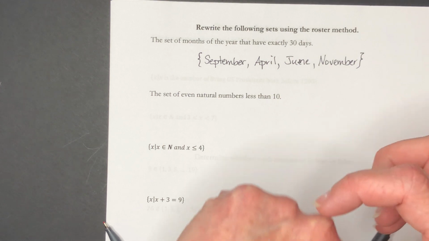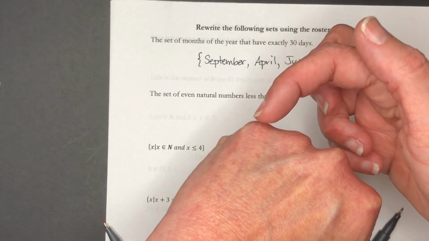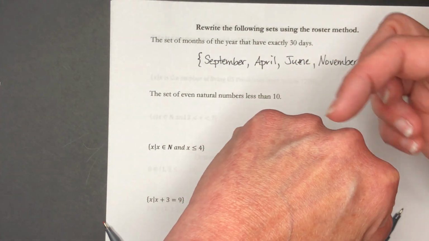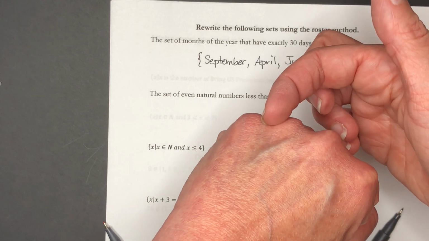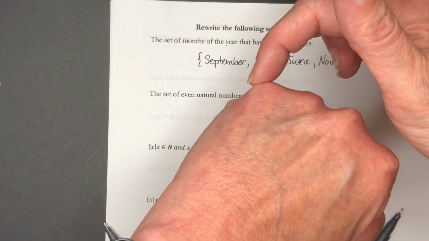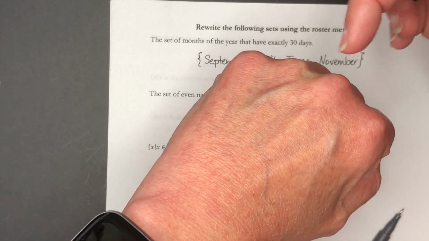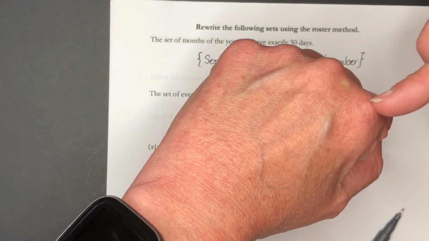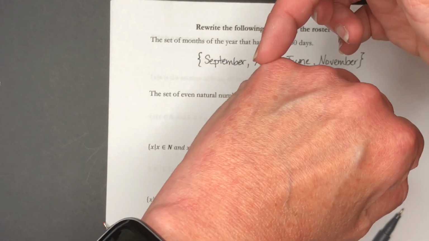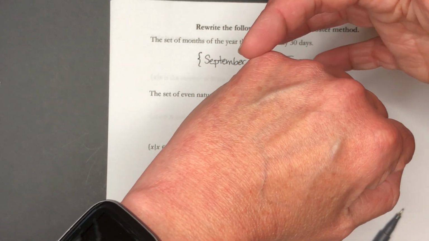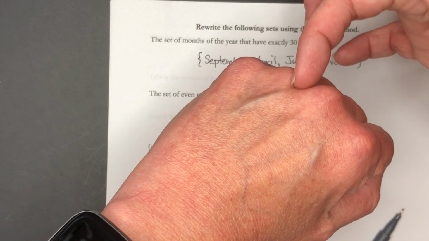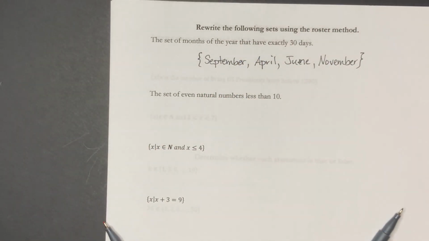And then you also have the knuckle method, where you count. If you're on top of your knuckles, it's 31. If you're between your knuckles, it's either 30 or 28. So January has 31, February, March, April, May, June, July, and then start over again, August. So July and August have 31, September, October, November, December. Whatever it takes for you to remember that, use it.